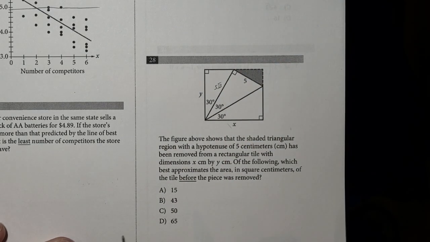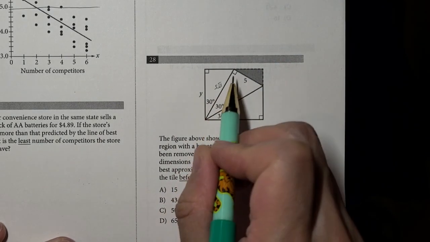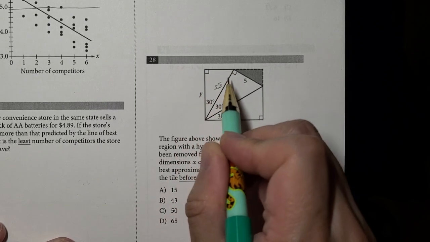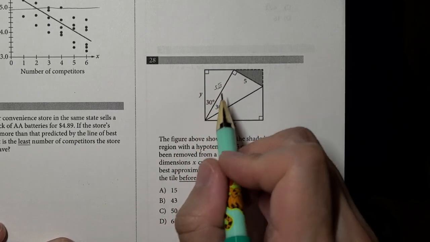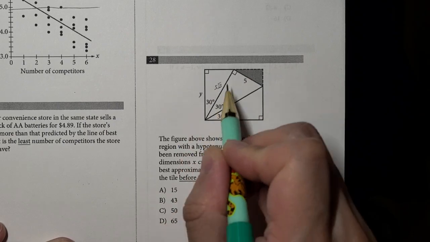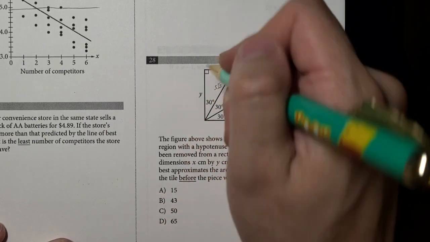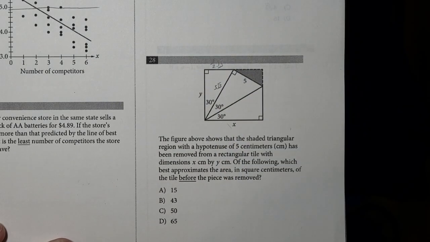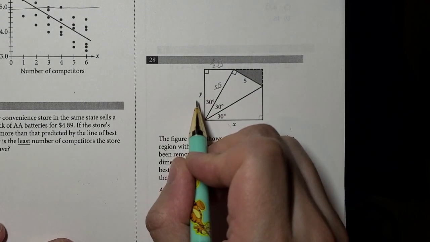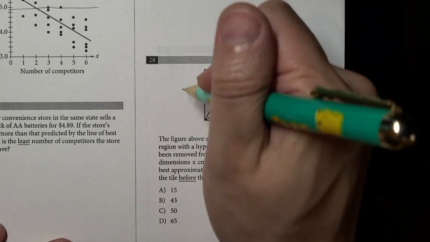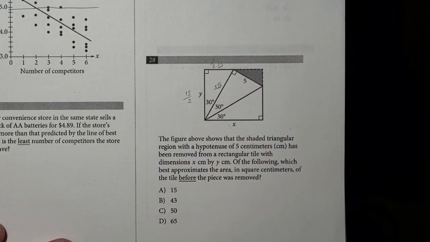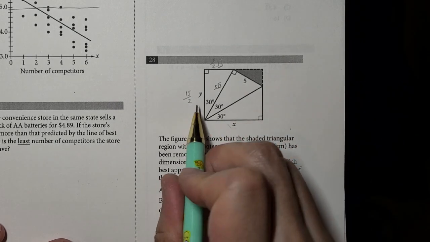Okay? And if this side is 5 root 3, there's another 30, 60, 90 triangle right here. If this side is 5 root 3, that's the hypotenuse of this triangle here. So then this side would be 5 over 2 root 3. And this side would be 5 over 2 root 3 times root 3, which is 15 over 2. Okay, so that's 15 over 2 over here.